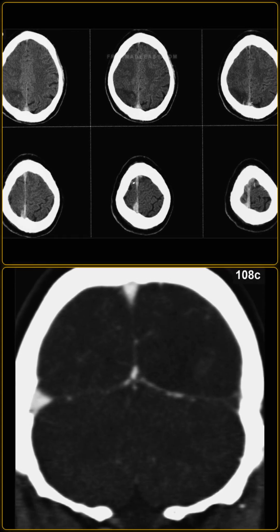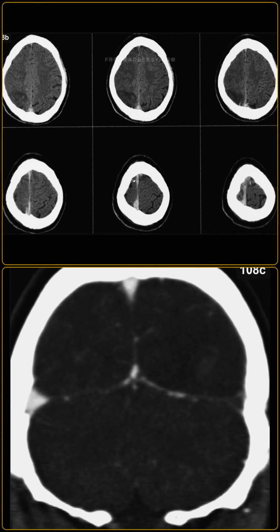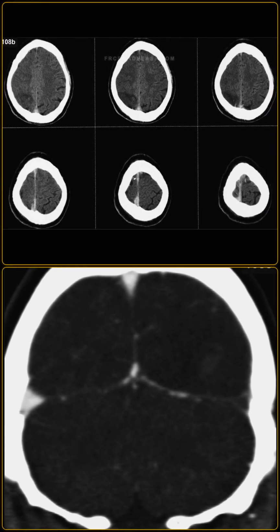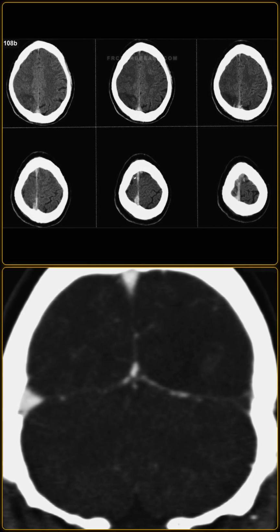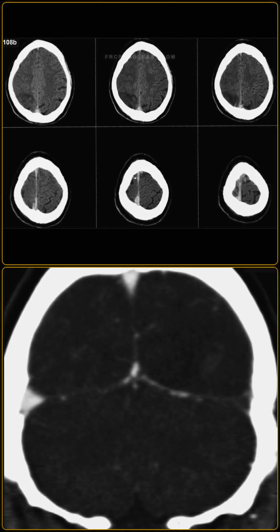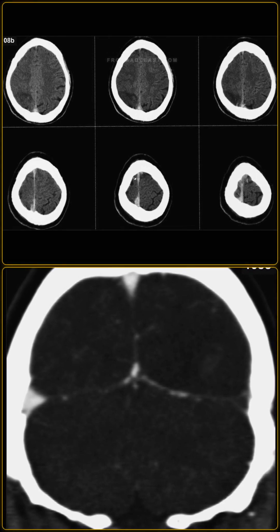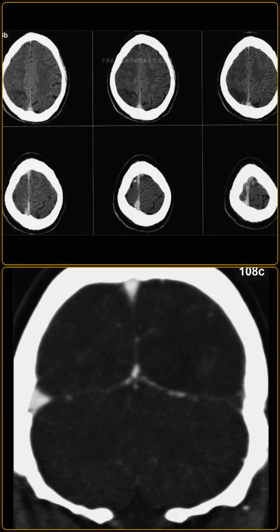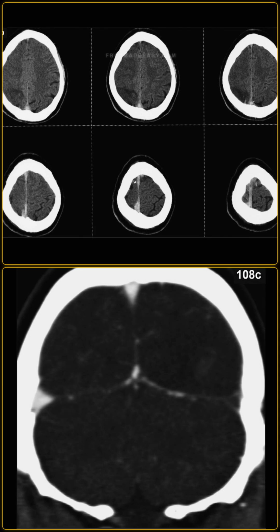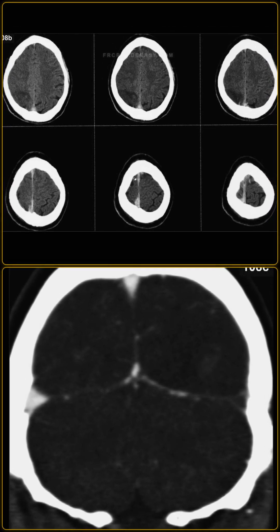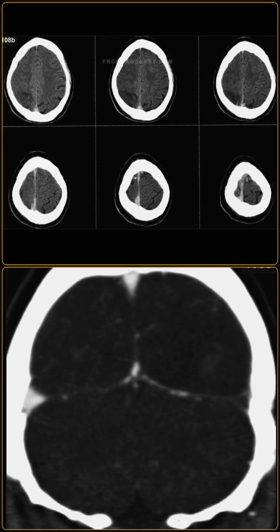I am showing you an axial brain CT scan and a coronal CT venogram. What do they demonstrate? The axial CT demonstrates a focal area of low attenuation involving both the cortical gray and subcortical white matter. The distribution of this low attenuation does not conform to any single arterial vascular territory, which is characteristic of a venous infarct. The coronal reformatted CT venogram demonstrates a clear filling defect within the left transverse sinus, illustrating the empty delta sign.